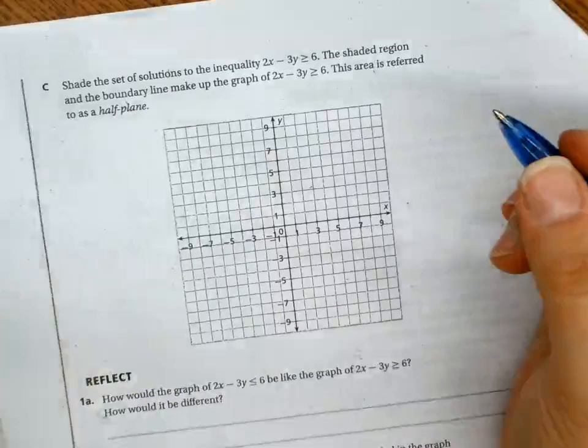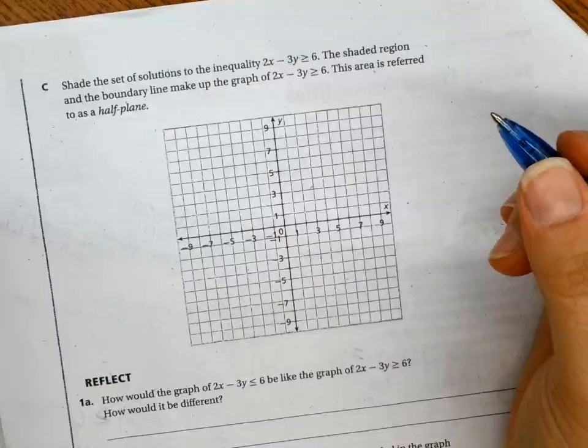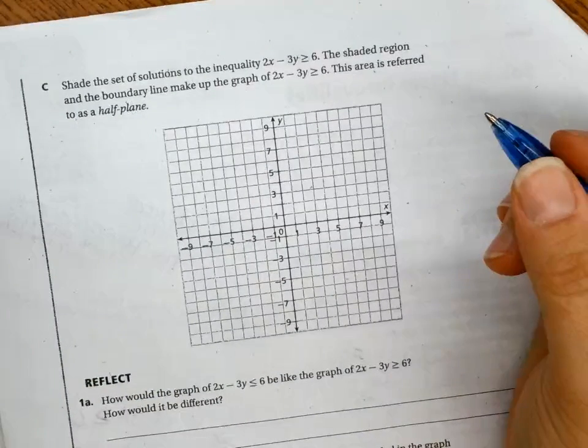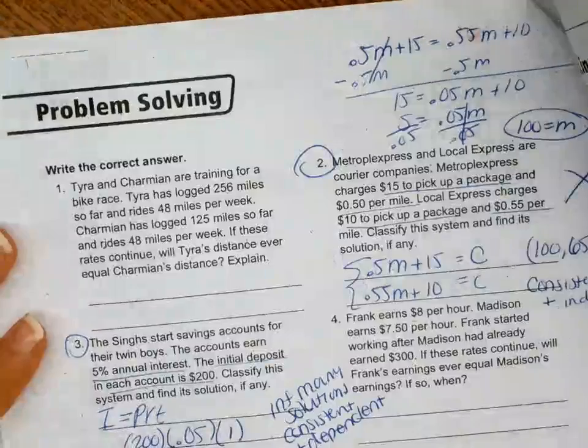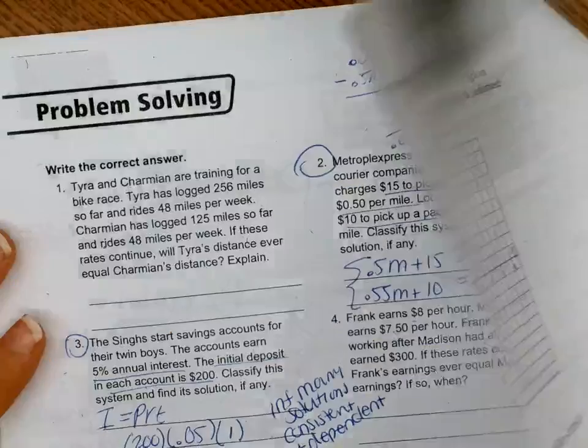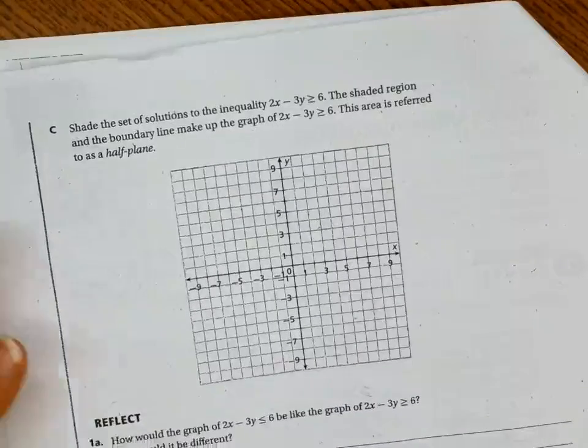So let's do another one. Shade and test. Shade the set of solutions to the inequality. The shaded region and the boundary line line up to make this graph. Okay, so wait, didn't we just do this? Is this the same problem? It's the same problem. We just graphed that on the last page.